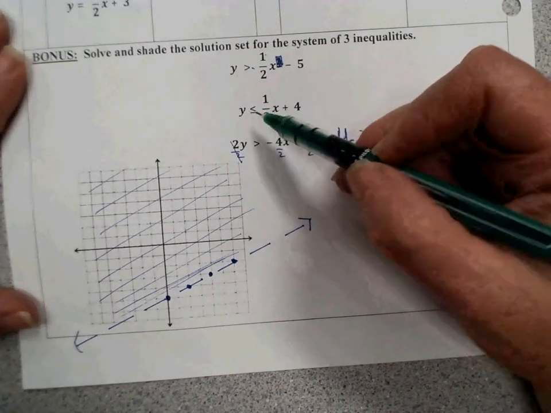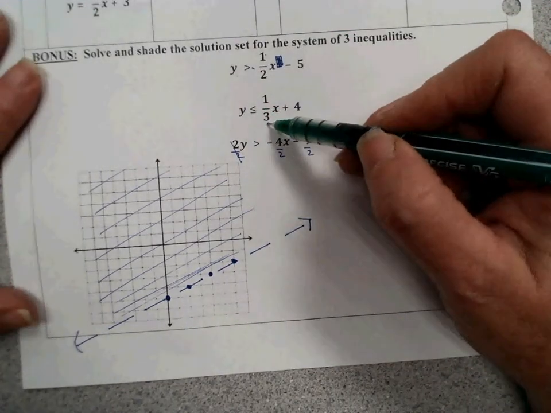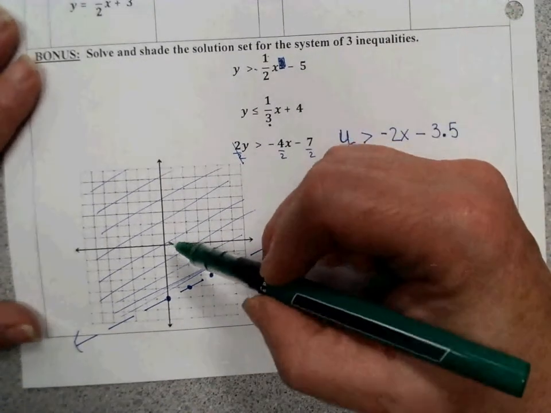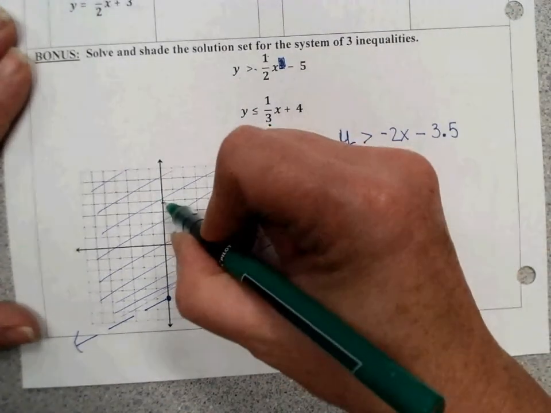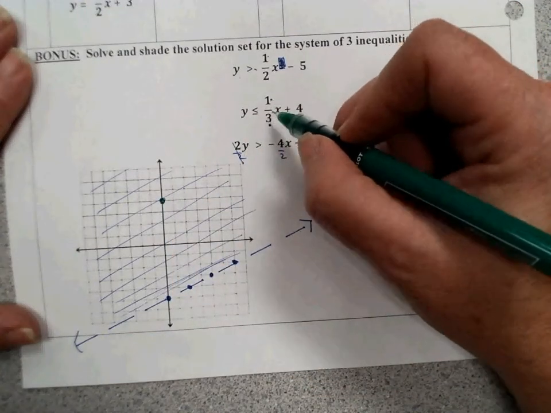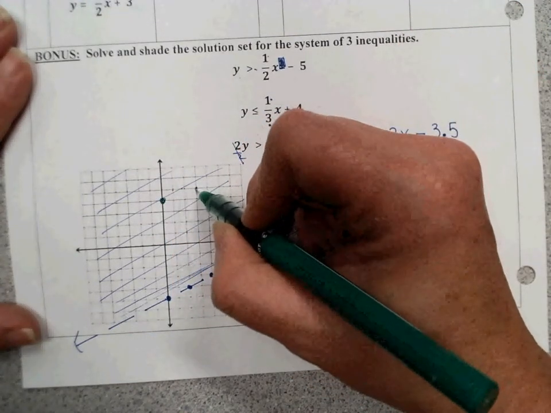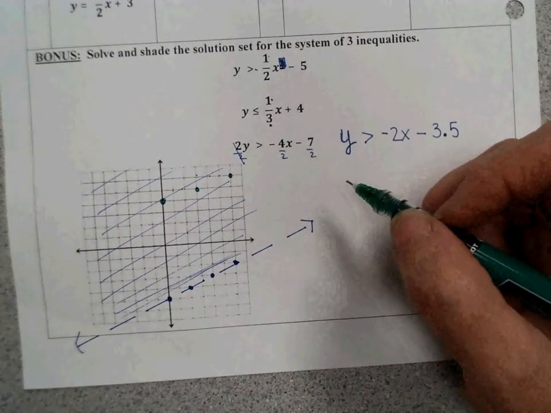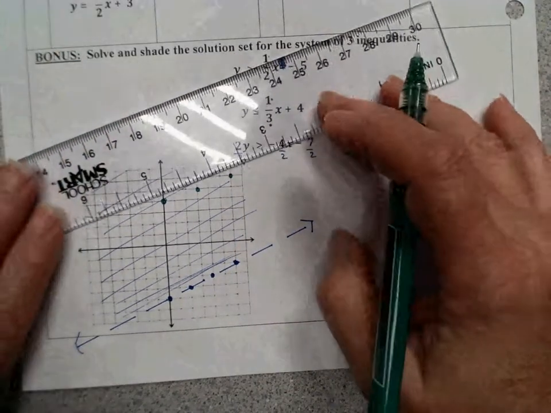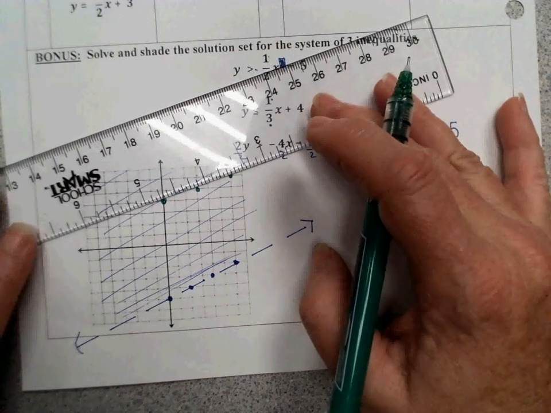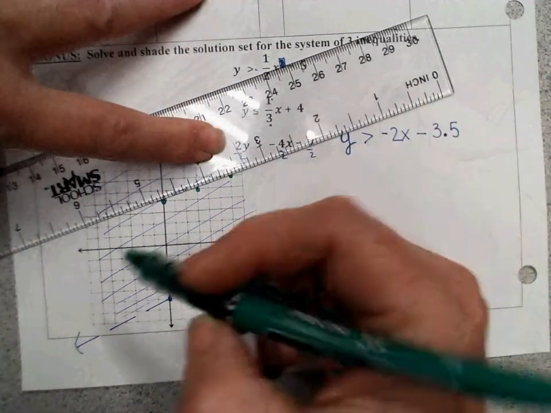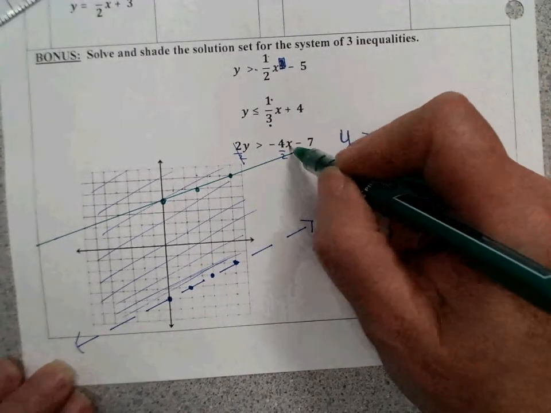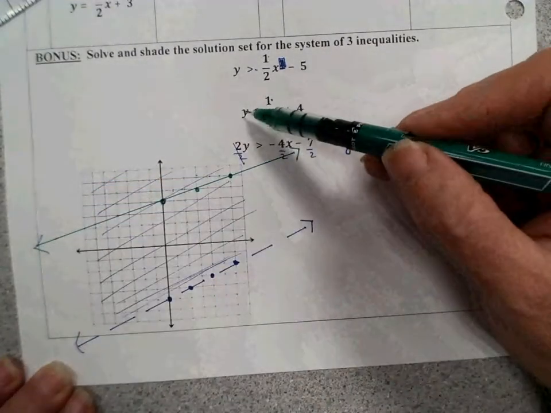Alright, second one. Second one is going to be a solid line because it has the or equal to symbol under the less than sign. It's going to be shaded on the bottom because of the less than. The slope is 1/3, the y-intercept is 4. So I'm going to start at the y-intercept of 4. 1, 2, 3, 4. The slope is up 1 over 3. And we already said it would make a solid line.